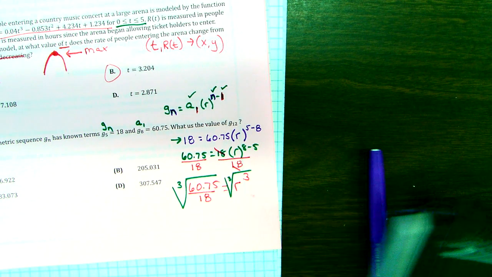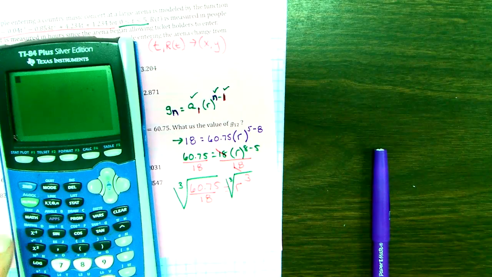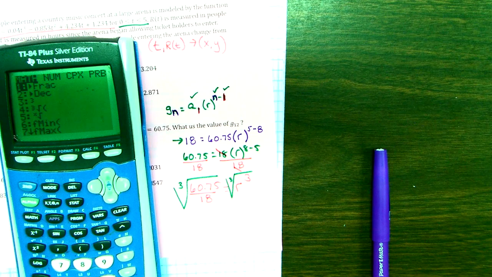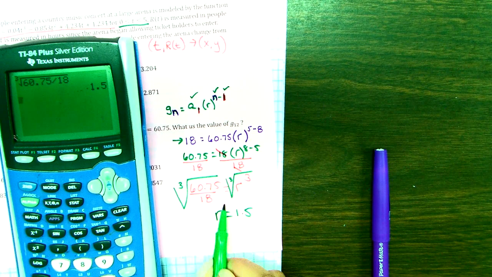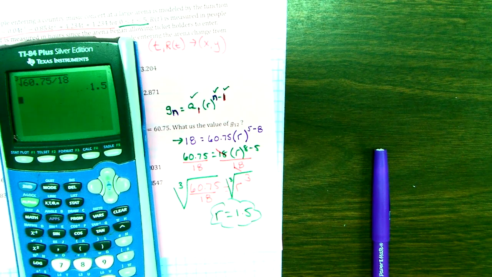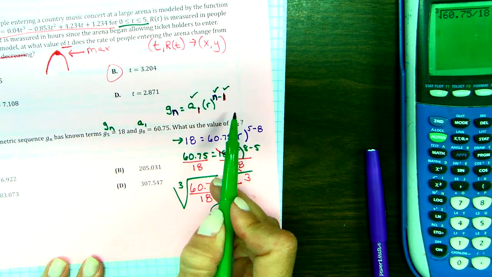Let's remember where our cube root is. It's in math. So math and number 4. Number 4, math 4. And I get an R value of 1.5. That is what we need. Now we can plug right into the original equation.